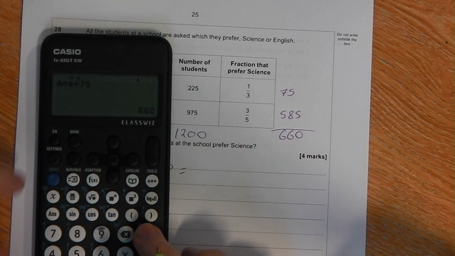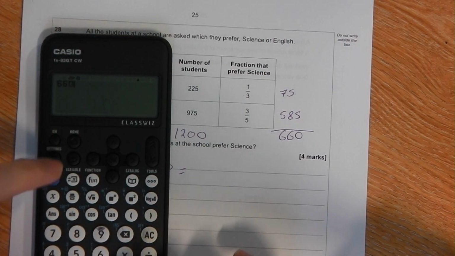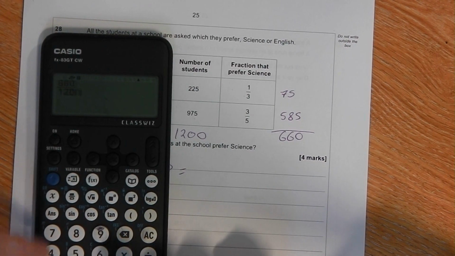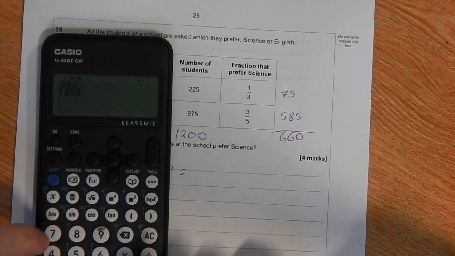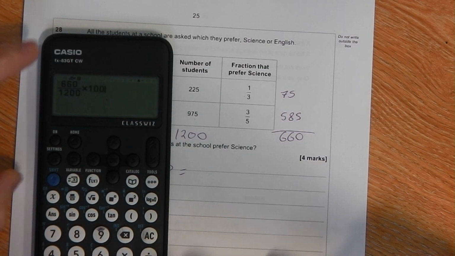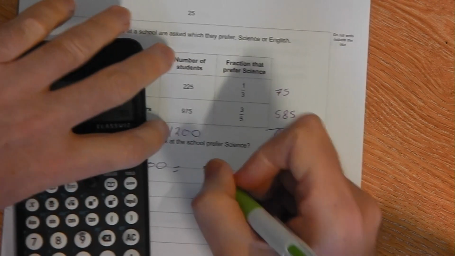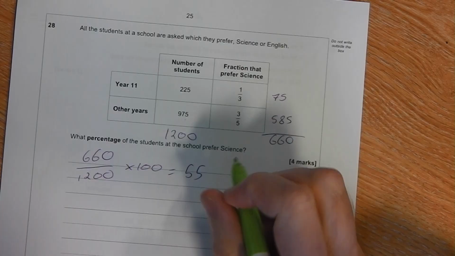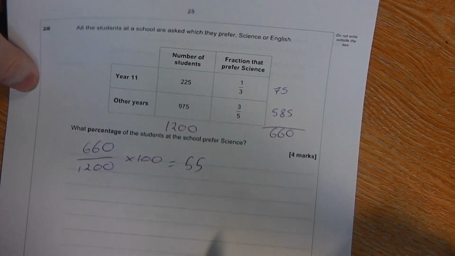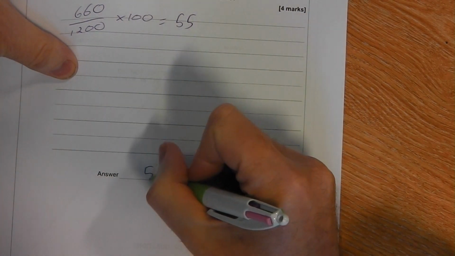So clear it all off. 660 over 1,200, move to the right and times by 100. Quick check on the screen, yes, that is correct, and we get 55. And that is our percentage. 55% prefer science, and we can drop that in there.